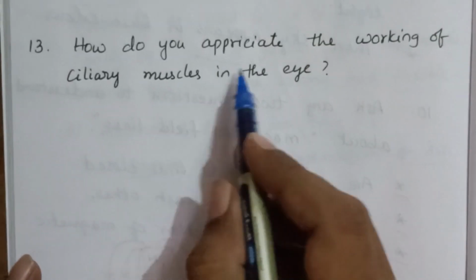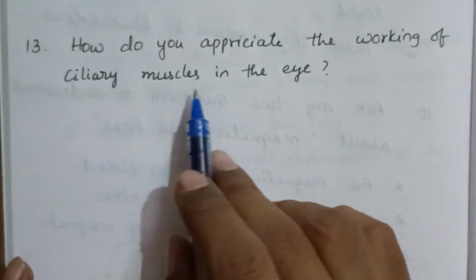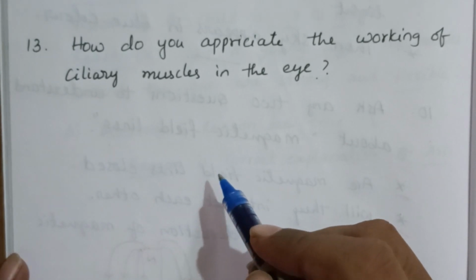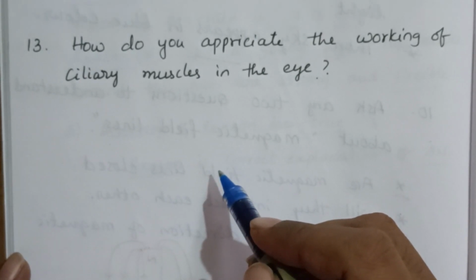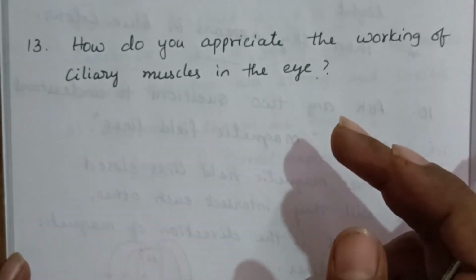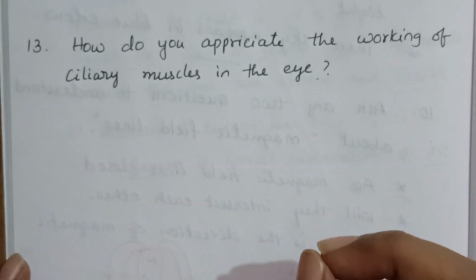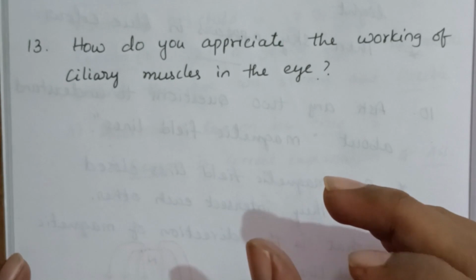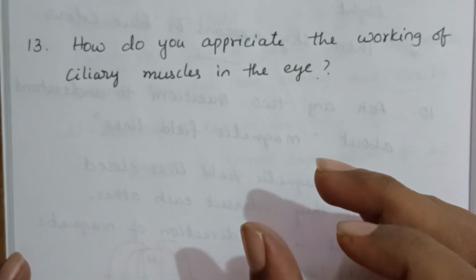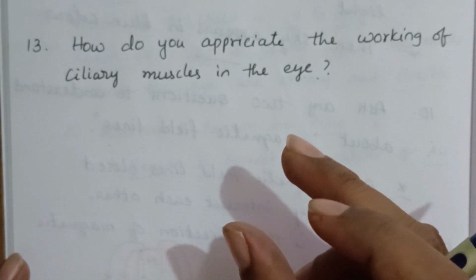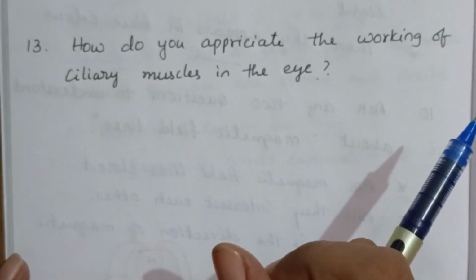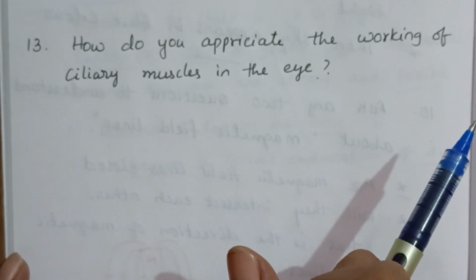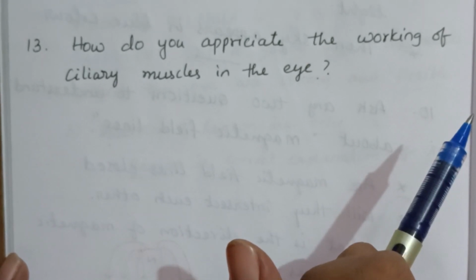Next question. How do you appreciate the working of ciliary muscles in the eye? Now when we are seeing far objects, the ciliary muscles are relaxed, in normal position. When we are seeing an object closer to the eye, ciliary muscles change the focal length of the eye lens by adjusting its radius of curvature. They compress the lens. When the object is far, it is relaxed. When the object is closer, it should compress. That work is done by the ciliary muscles.